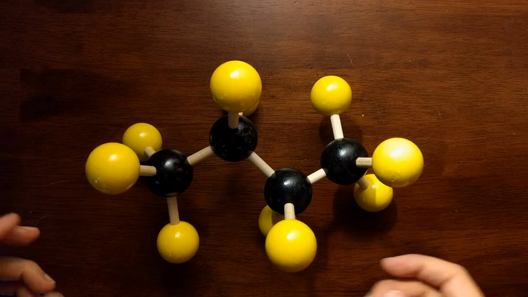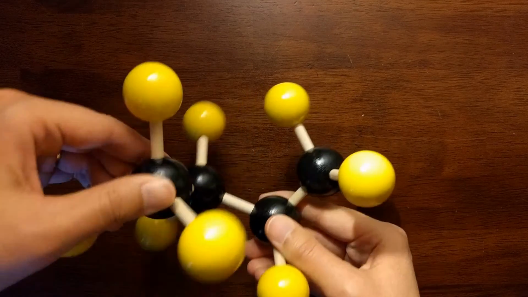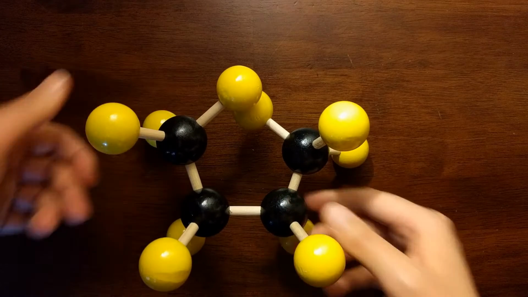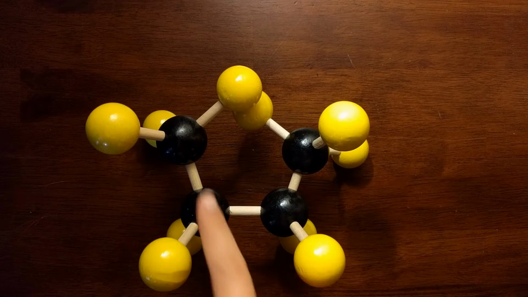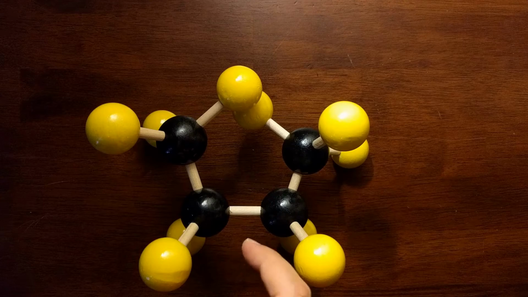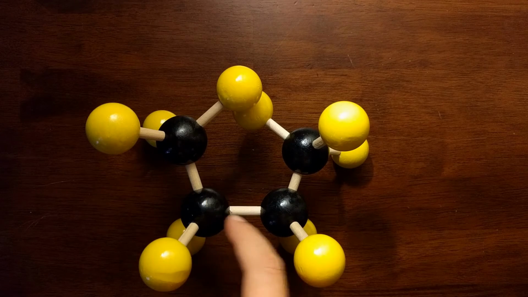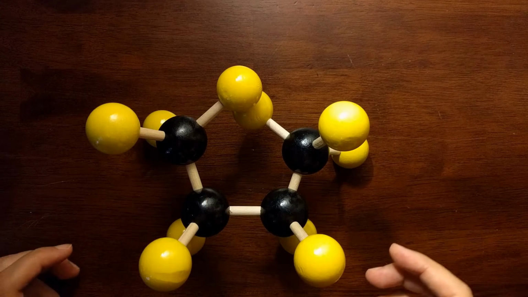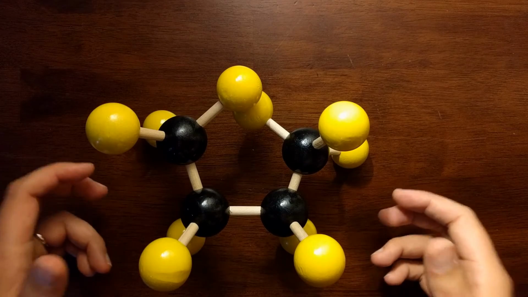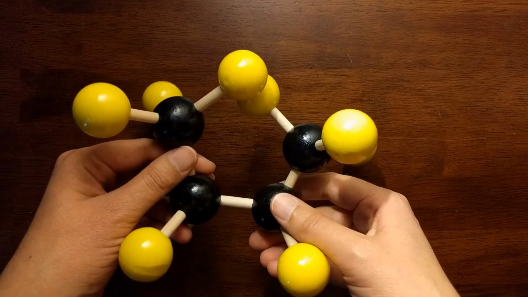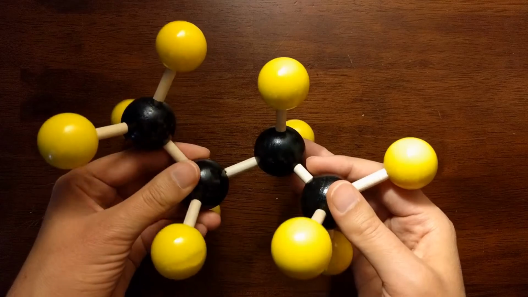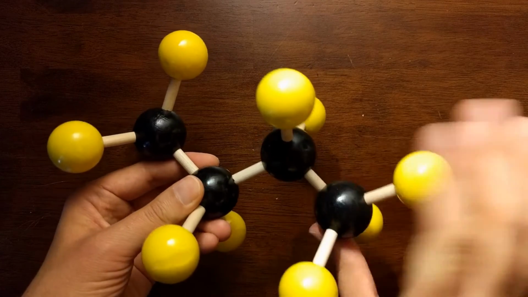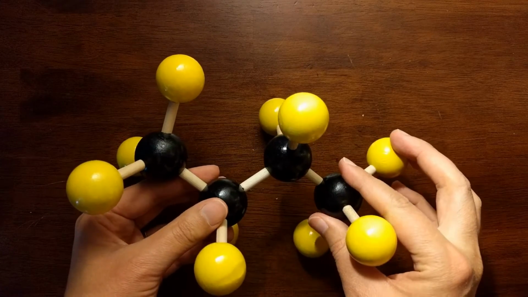However, single bonds can rotate. So I can rotate some single bonds and end up with a different conformation. The 4 black carbons are no longer in a zigzag shape, they're now more of a C shape. This is still butane, but it is a different conformation of butane. So conformations, the difference is rotation of single bonds.